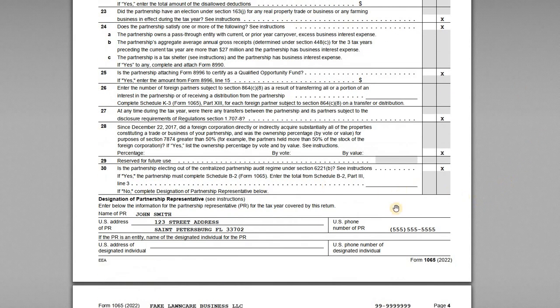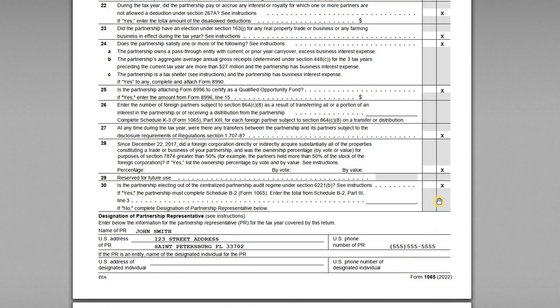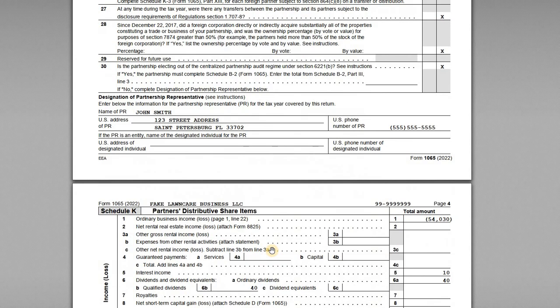For item 30, electing out of the centralized partnership audit regime, you could do this, right? I've got some other videos on this, which I'll put some links below. But in this case, they decided to not elect out. So what we've done is answer no, and then we put John's information down here as the partnership representative.